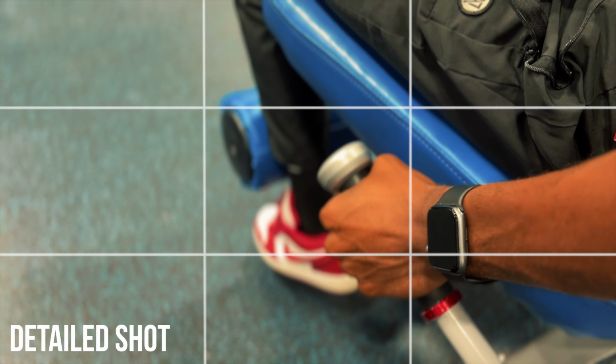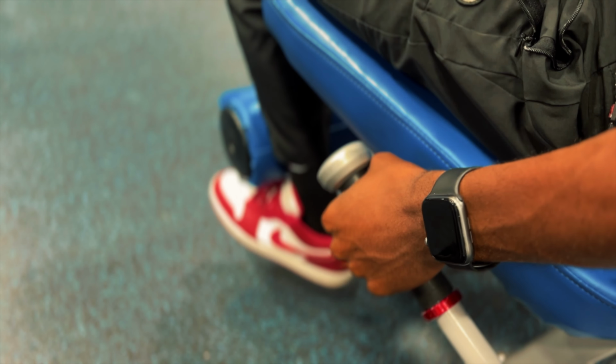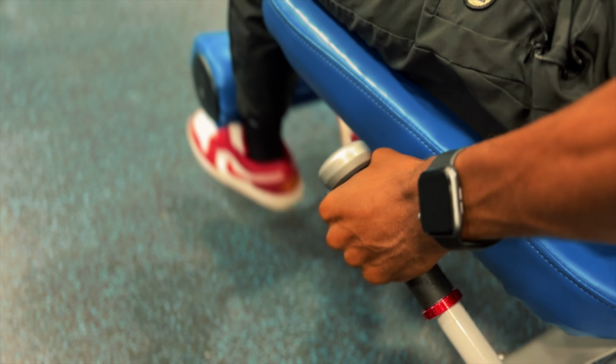This one too, another close-up version with the foreground. Well, the foreground and background. You've got the foreground where the hand is, the background where the shoe is.